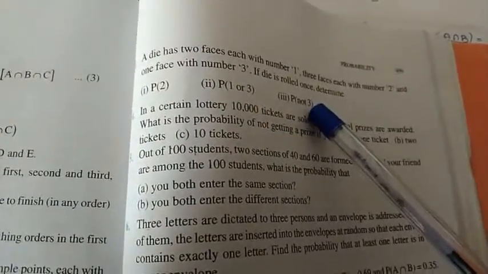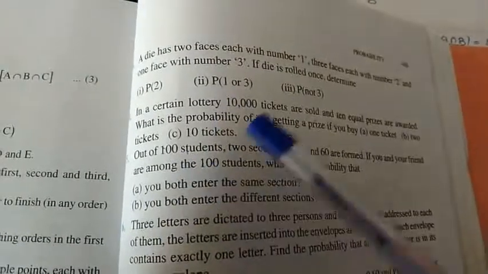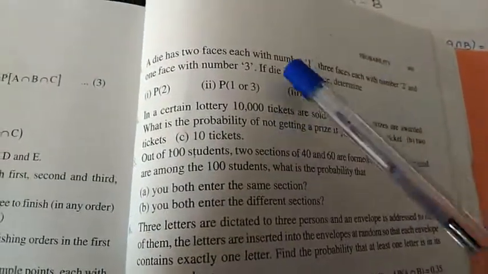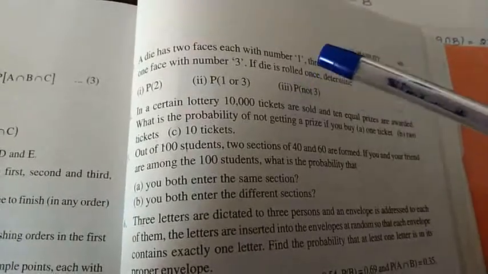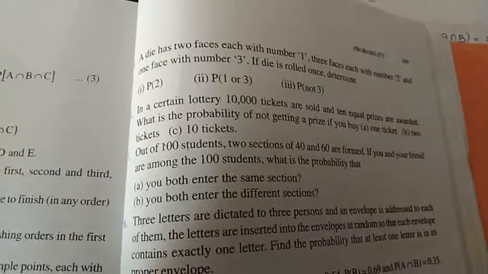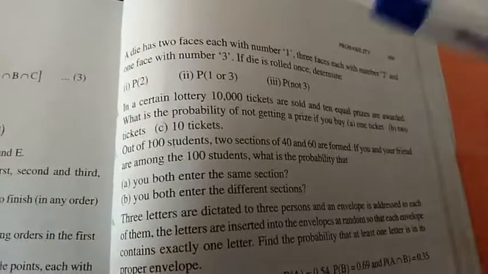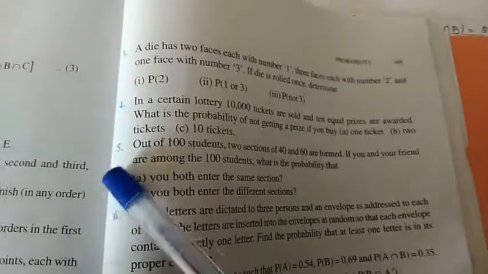Not 3 means complement. You should not get 3, which means you should get 1 or 2. Or else you can do 1 minus the probability of getting 3. I am leaving this problem to you. Let us move on to the next question.